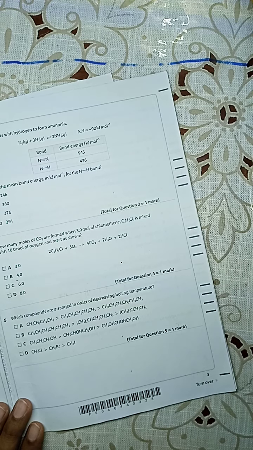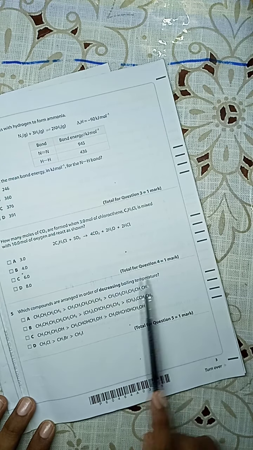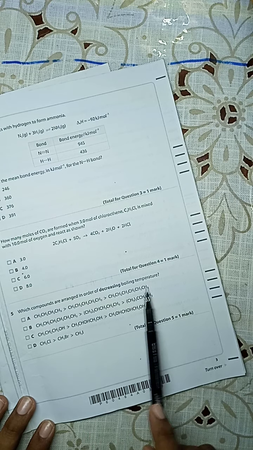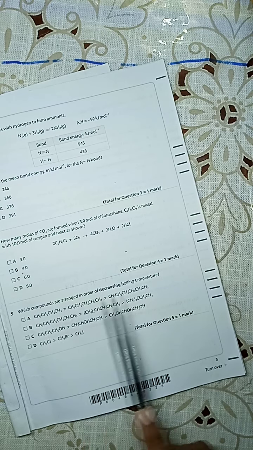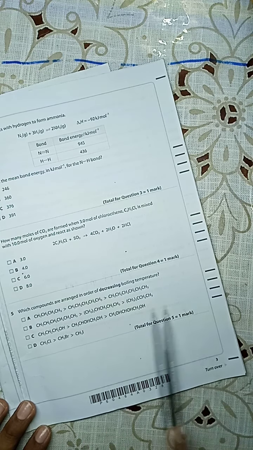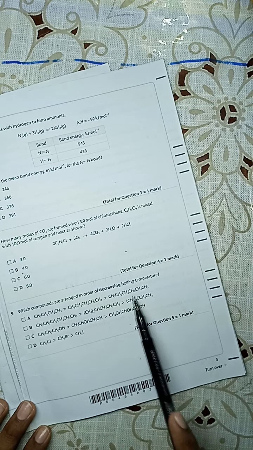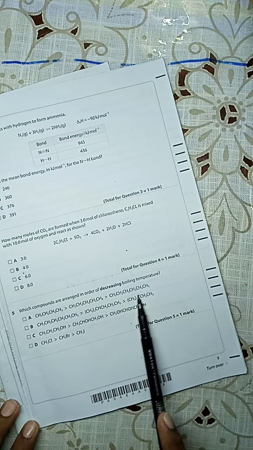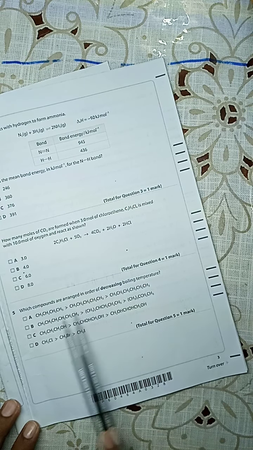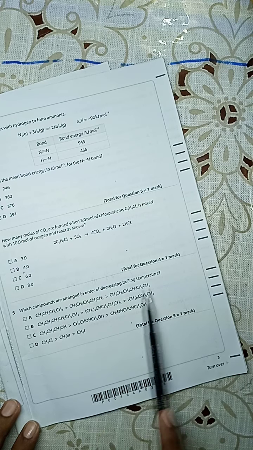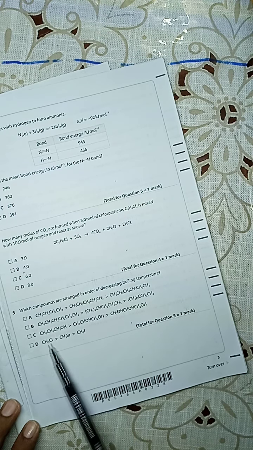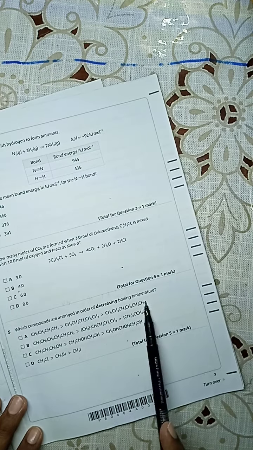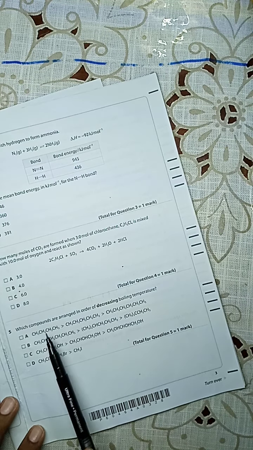Fifth one, here you are decreasing boiling temperature. Now here, just like in reading, scanning and skimming, you have to just go through the choices, the given compounds here, to find whether ionic compounds or giant covalent lattices are there. Just by looking at that, you should have the sense to understand that there are no ionic compounds here, no giant covalent lattices, simple molecular structures are there. Then you just go through the choices here.